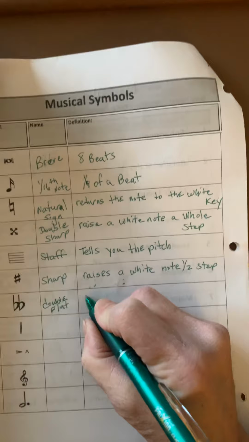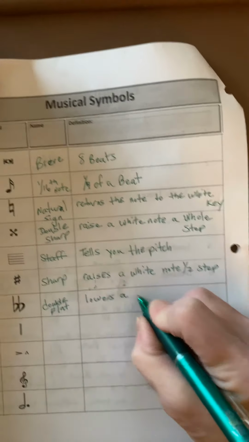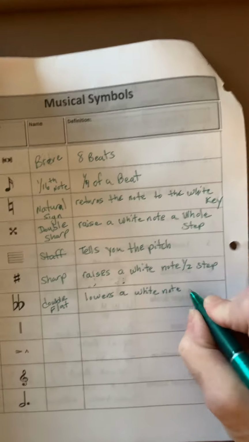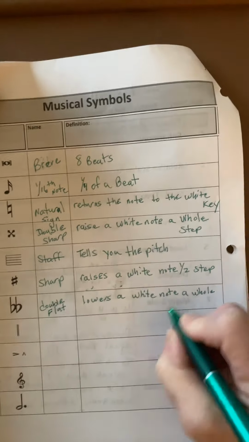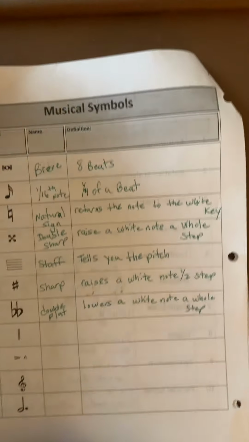Double flat. Okay, this lowers a white key or a white note a whole step. Lowers a white note a whole step.